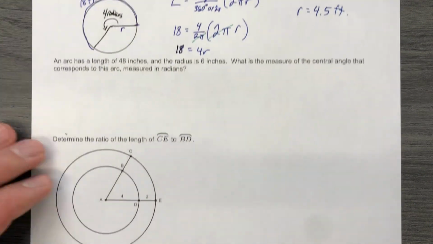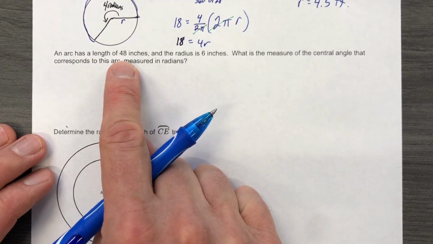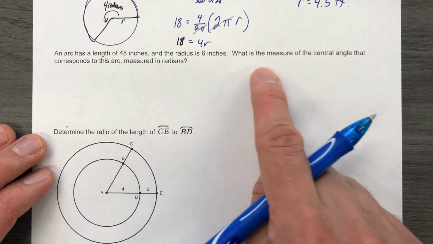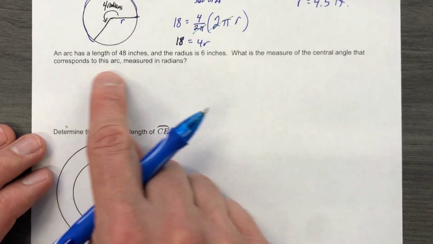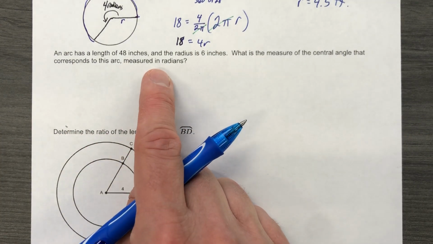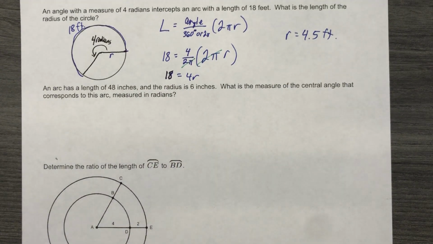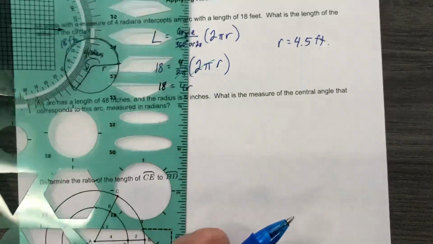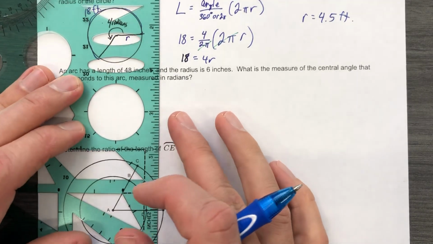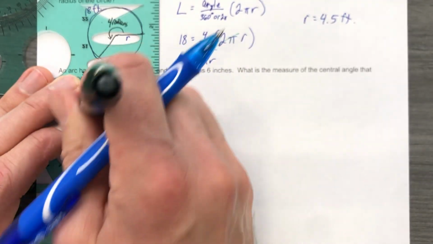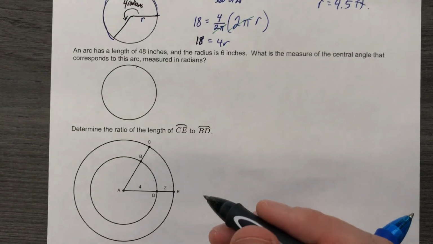Let's tackle the next one. An arc has a length of 48 inches, and the radius is 6 inches. What's the measure of the central angle that corresponds to this arc, measured in radians? So now, same formula, but now we're looking for the measurement of the angle. So draw a circle if you would like. Doesn't have to be as pretty as mine. There we go. There's our circle.